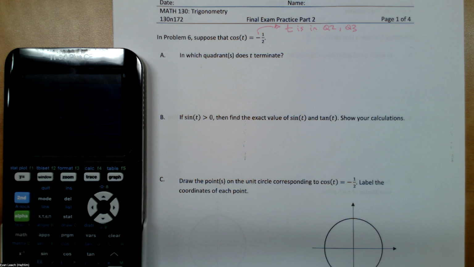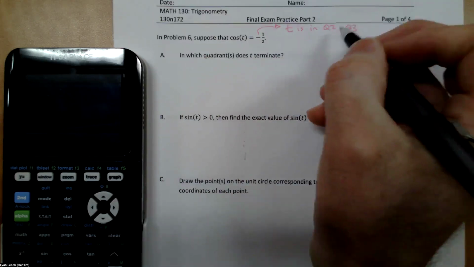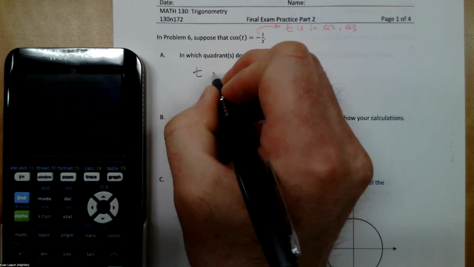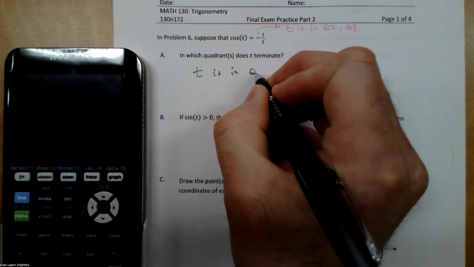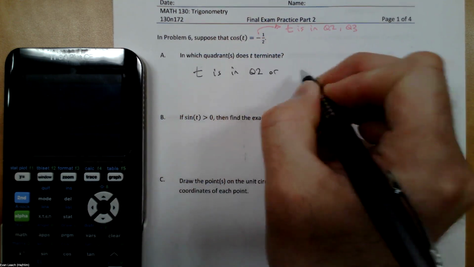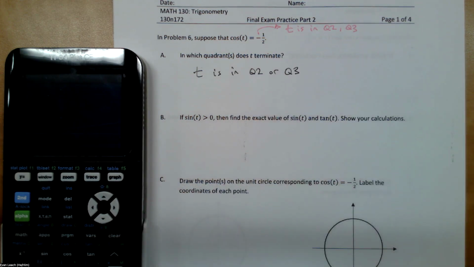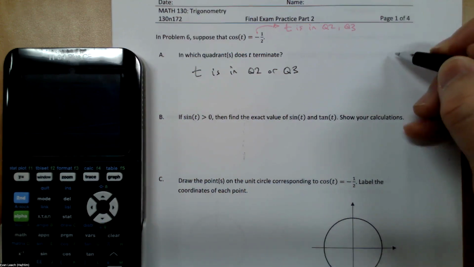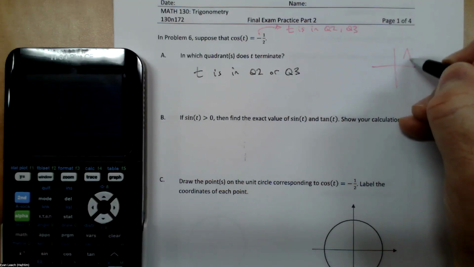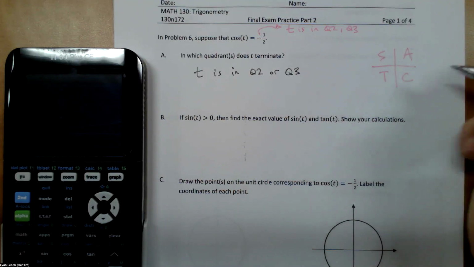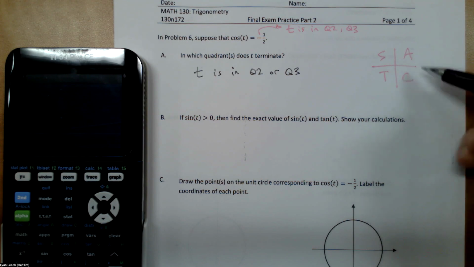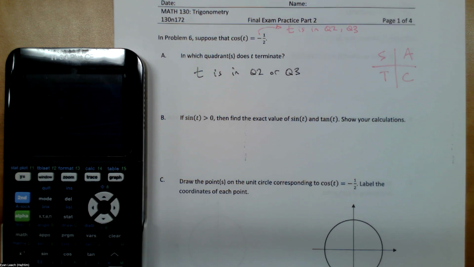Oh, that was actually the first question. Never mind. So t must terminate in quadrant 2 or quadrant 3. Cosine is negative in quadrant 2 and quadrant 3. If we think about all students take calculus, cosine is positive in the first and fourth quadrant, so negative in the second and third quadrants. So t must be in quadrant 2 or quadrant 3.